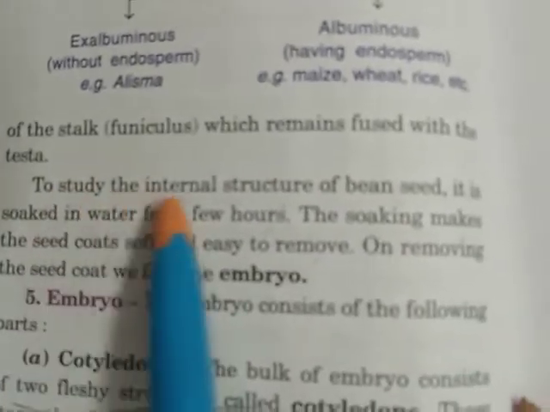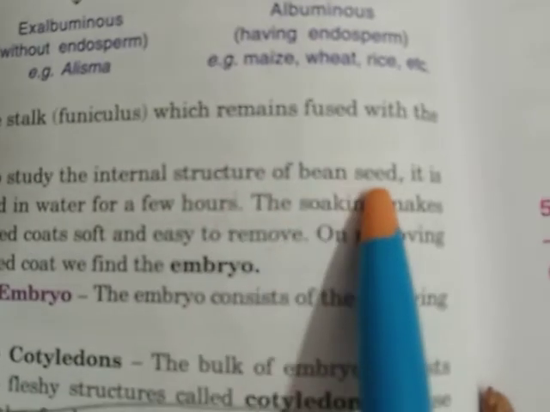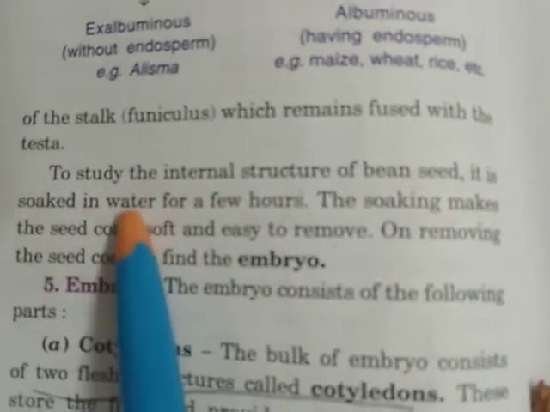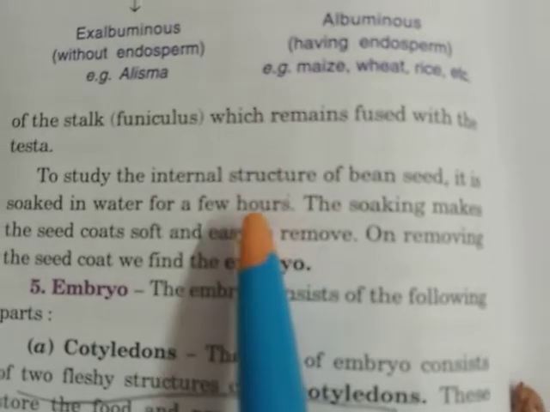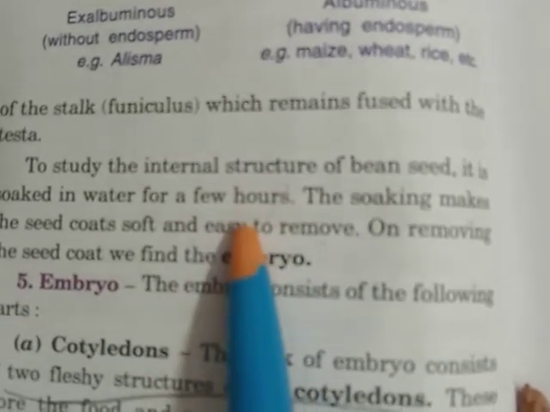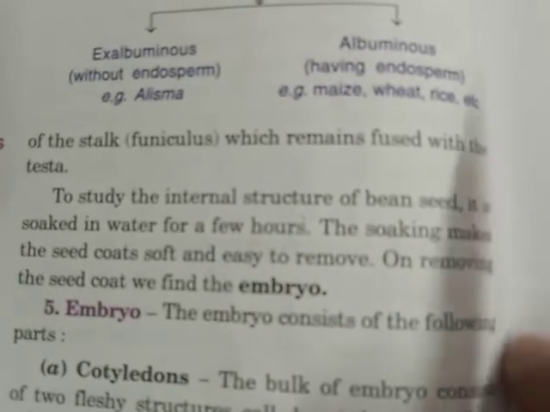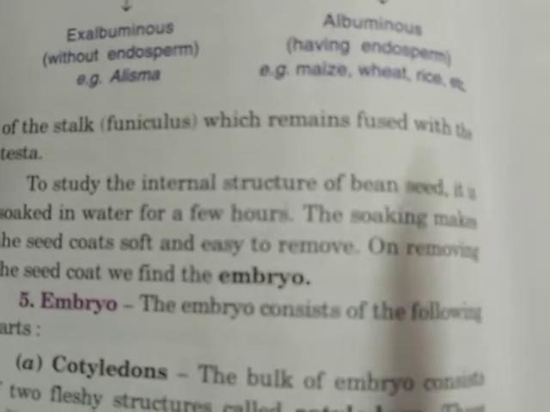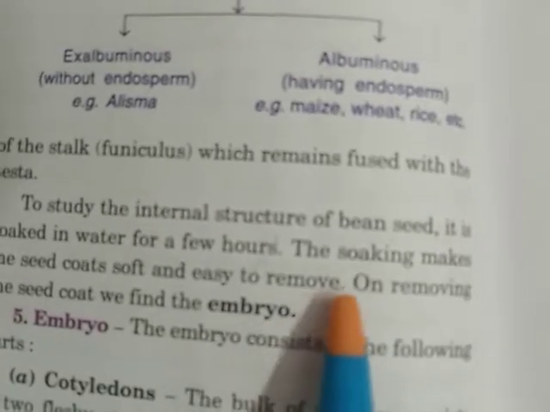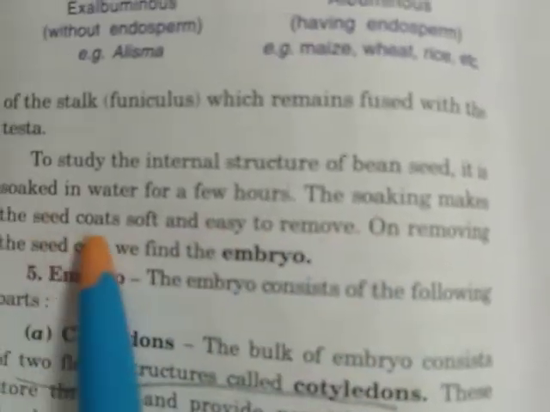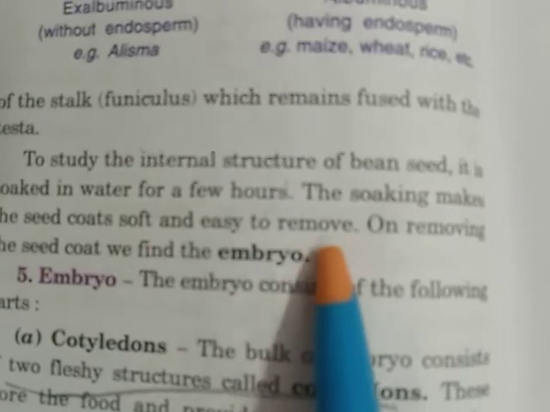To study the internal structure of a bean seed, it is soaked in water for a few hours. Children, I told you that when we soak these seeds in water, the seeds absorb water through the micropyle and they swell up. The soaking makes the seed coat soft and easy to remove.